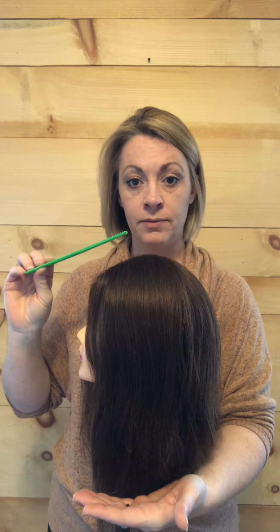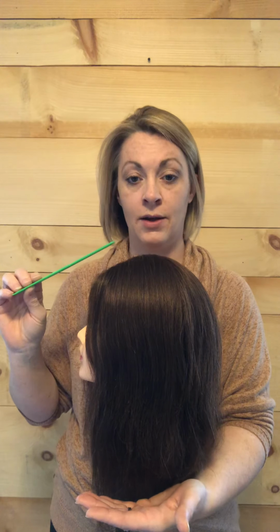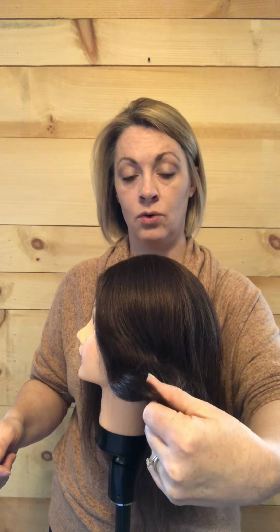So if we do a zero elevation haircut, which also is a one length haircut, and it's also called a hanging length haircut, what that means is that you are not lifting the hair up at all when you're cutting it. You're cutting it the way that it falls. You're hanging length. Where is the hair hanging? That's where you're cutting it. Hanging length, you're not lifting it, you're not elevating it. You're just cutting it at zero elevation where it naturally falls.